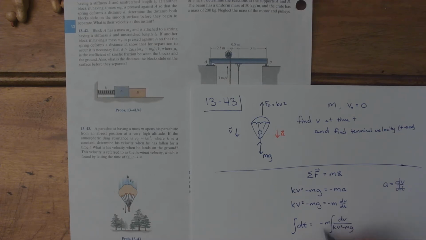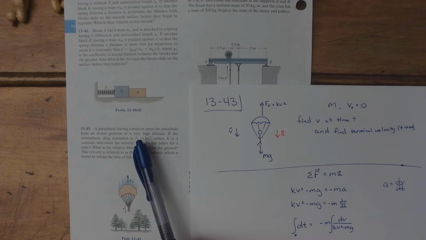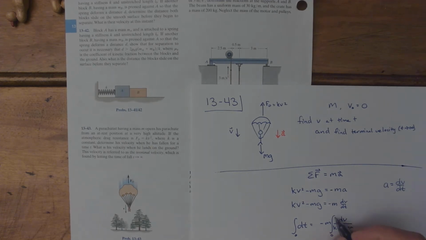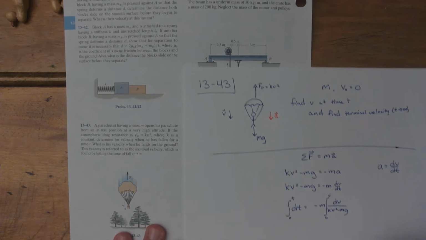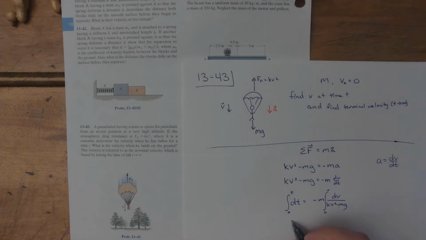Okay, so now let's try and integrate and see what we get. The minus m can be outside the integral. I'm going from time equal to 0. At time 0, the velocity is equal to 0 because the parachutist opened the parachute from an at-rest position. And then my upper limits of integration are just going to be v and t. When I integrate on the left-hand side, that's no big deal. I just get t. When I integrate on the right-hand side, things are going to be a little bit more complicated.